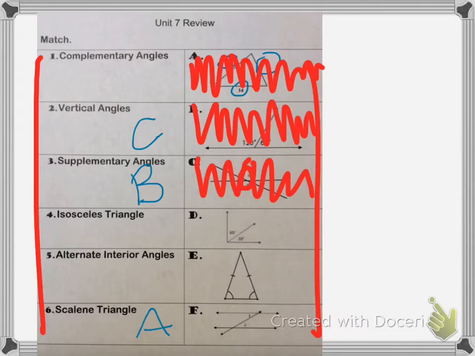Okay, the next picture, D, is a 90-degree angle broken into 2 pieces, a 60-degree angle and a 30-degree angle. Because those add up to be 90, I know that they're complementary. So complementary is number 1 up there. It's going to be D.